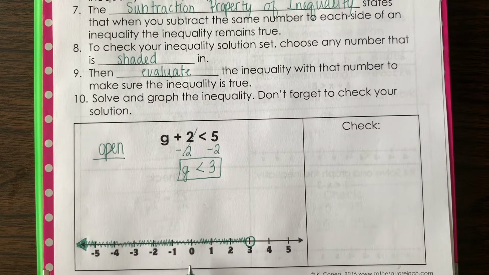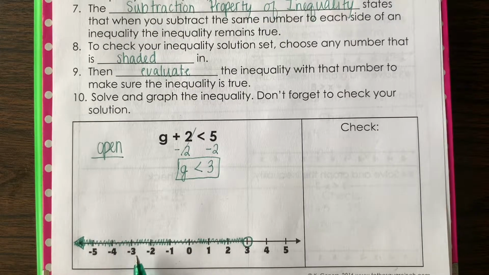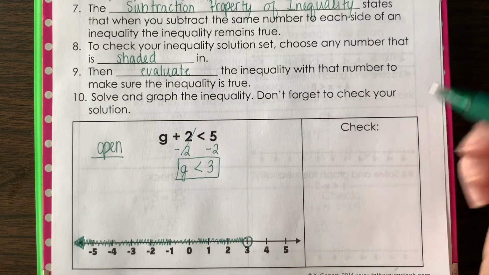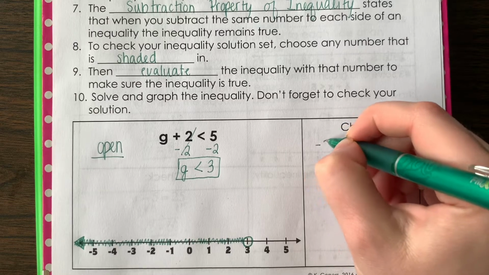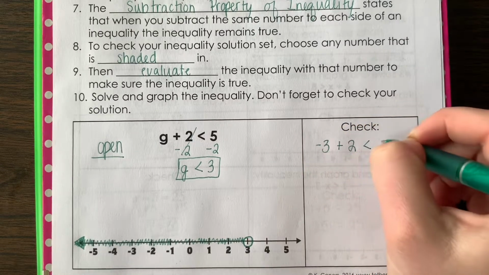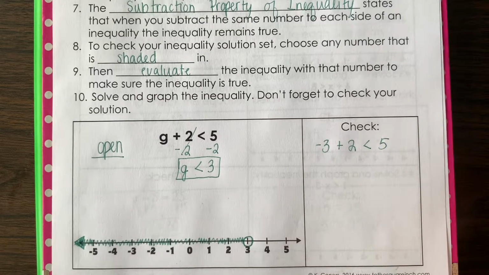Okay, so now to check our work, we're going to choose any number on the side that we shaded in. So let's choose negative 3. We can choose any of them. And now we're going to plug it into the original statement it gave us. So I'm going to plug in negative 3 for G. So I have negative 3 plus 2. We are checking to see, is that less than 5?